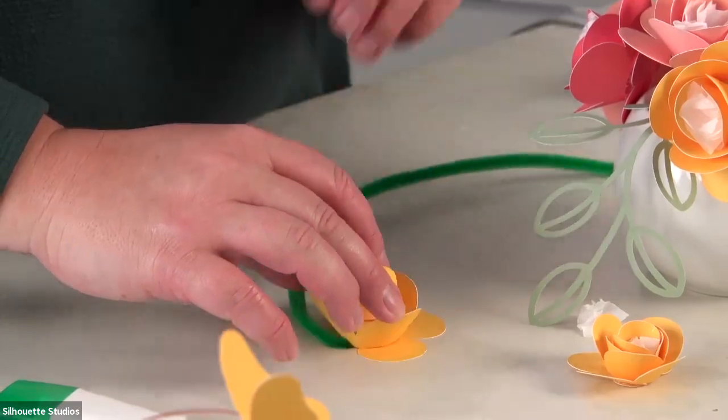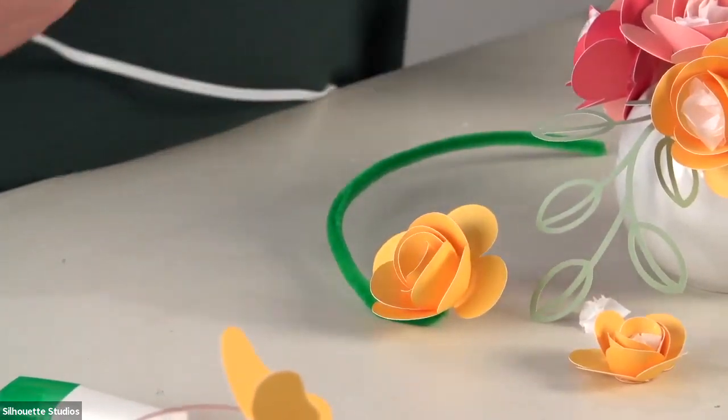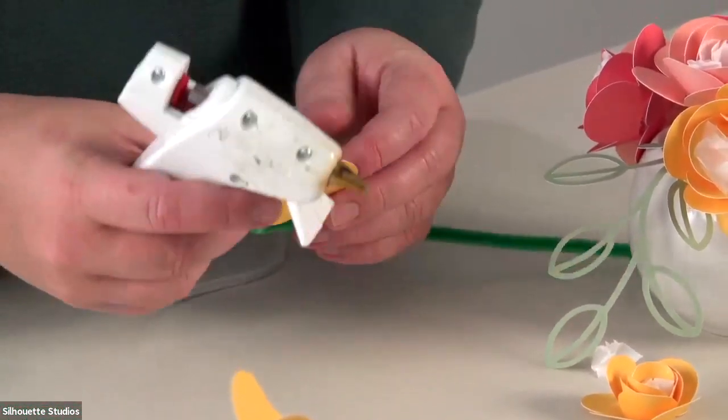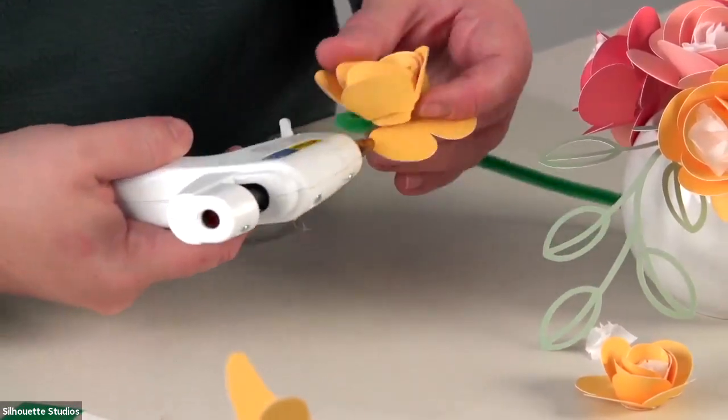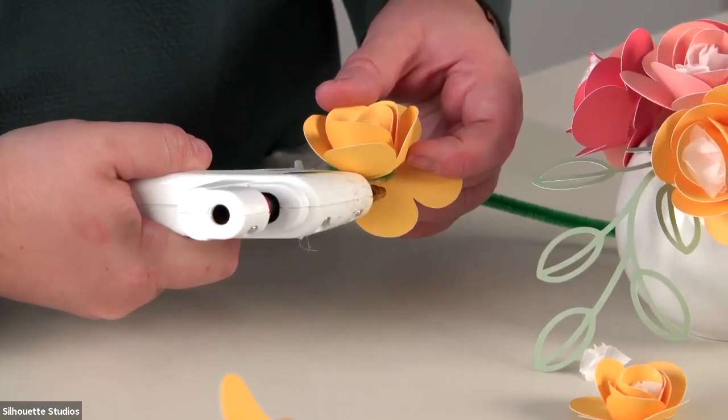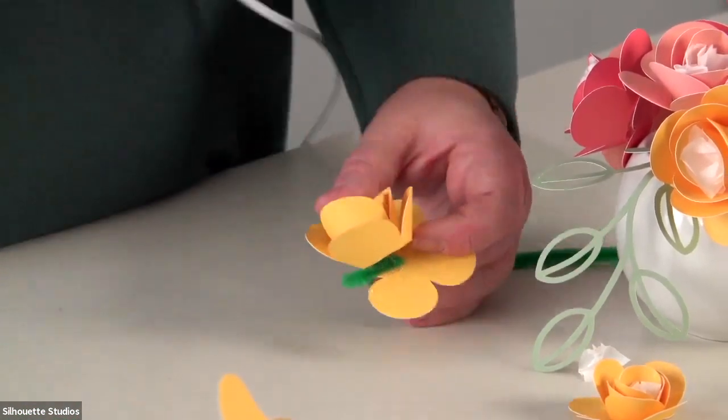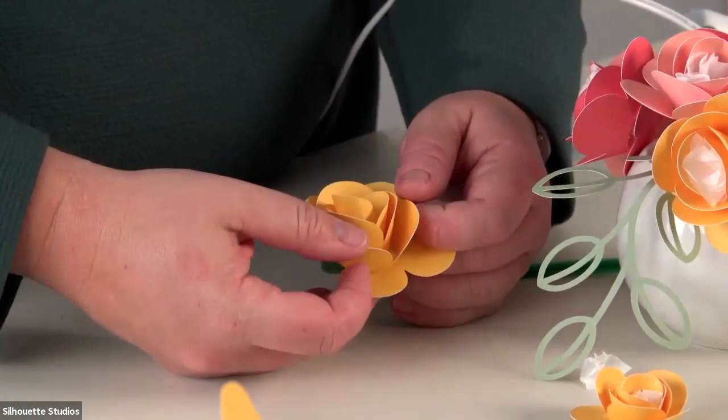And if there isn't enough glue, just come back in. Or you can even do it from the top. You know what, this one I'm going to do underneath. I'm sorry, am I getting this at a good enough angle for you? Like I said, please stop me if I'm not.